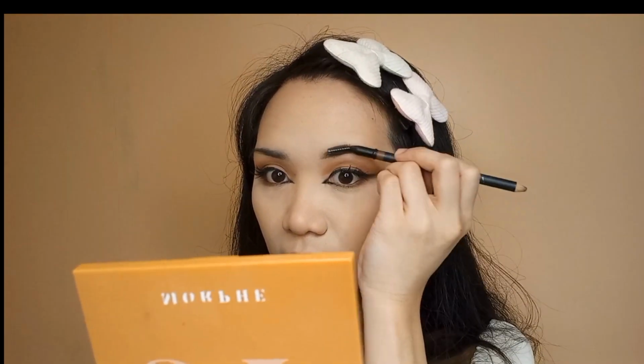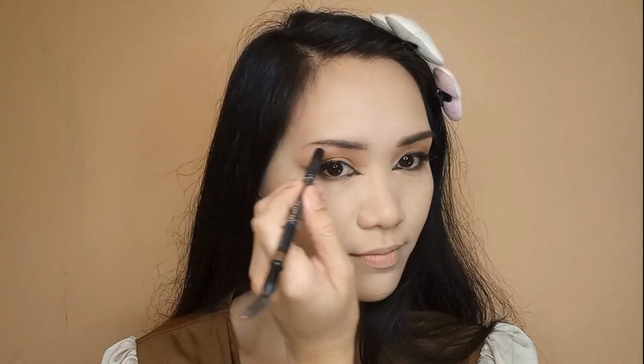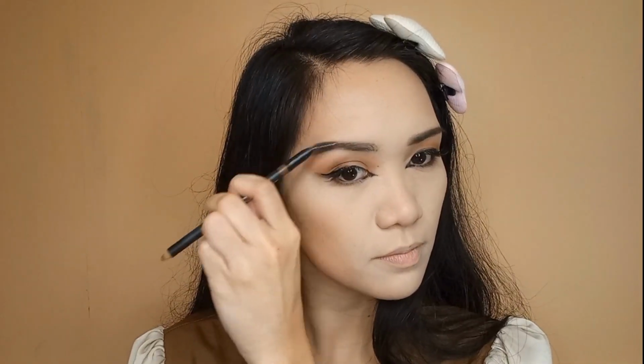I don't want it to be too angular because my facial structure has already a lot of angles. That's why I make it just right. As the saying goes, hair frames the face and eyebrows frame the eyes. That's why it's really important to have well-groomed or well-shaped eyebrows.